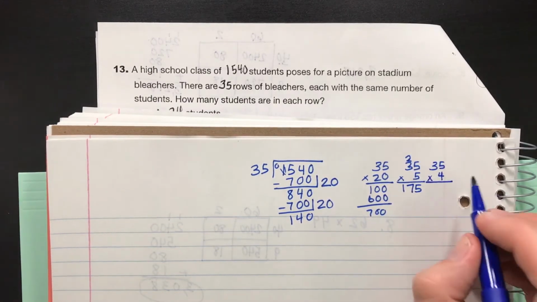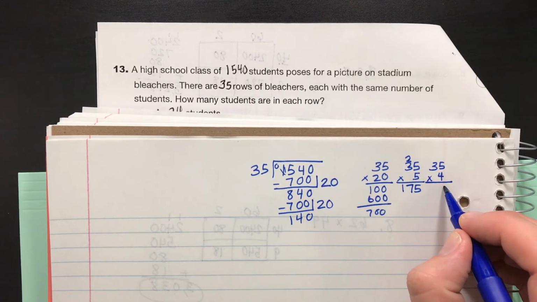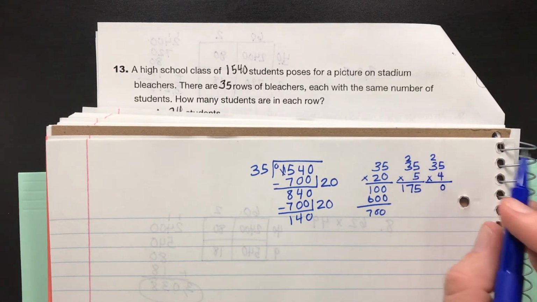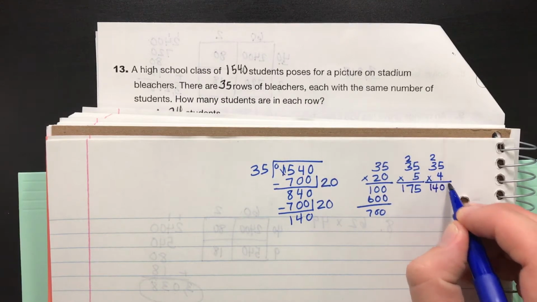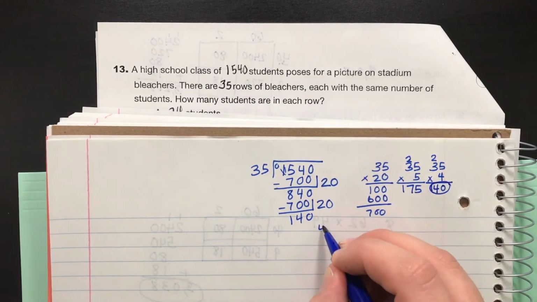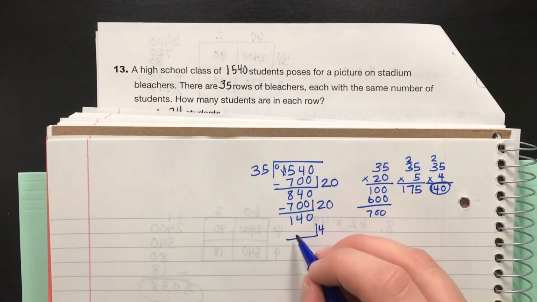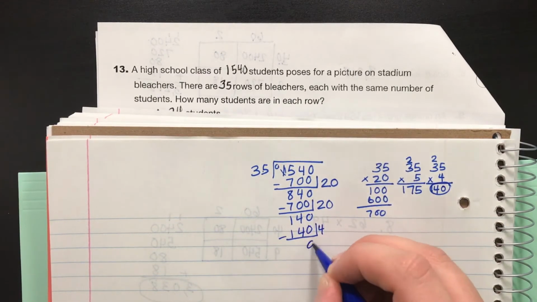So now I'm going to try 35 times 4. 5 times 4 is 20. Carry my 2. 4 times 3 is 12. Plus 2 is 14, so 140. Perfect. So I'm going to put 4 on the outside. 35 times 4, like I just figured out, is 140. So I have no remainder.